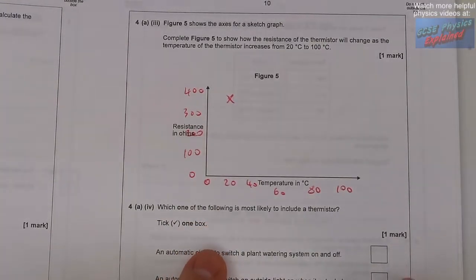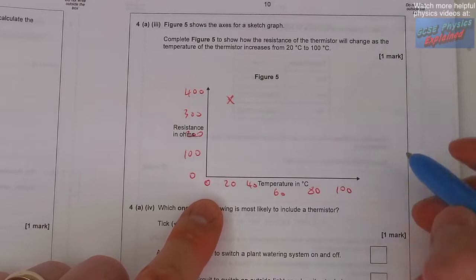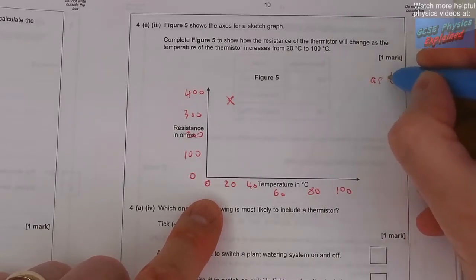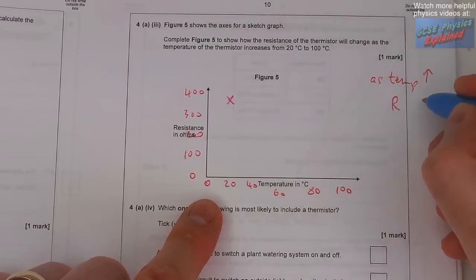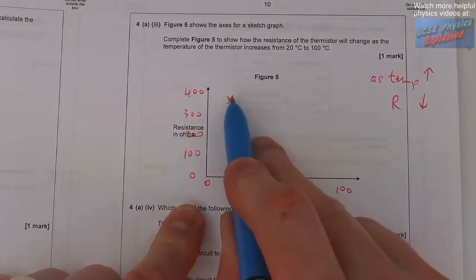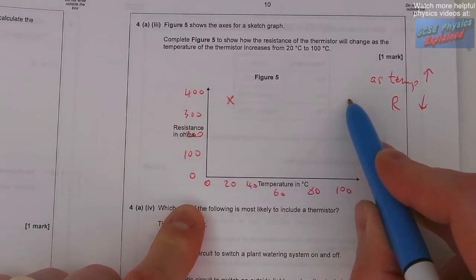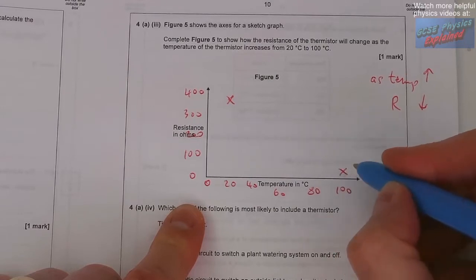Now, what we know about a thermistor is as the temperature increases, we know that the resistance decreases. So at these higher temperatures, the resistance isn't going to be big still. The resistance is going to get smaller.